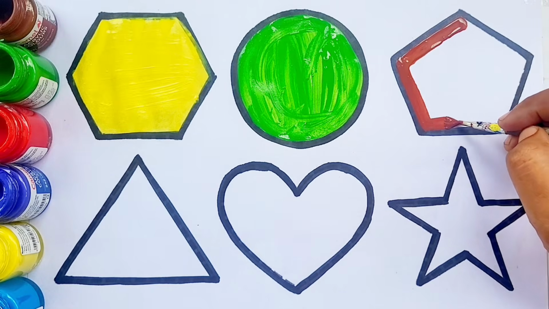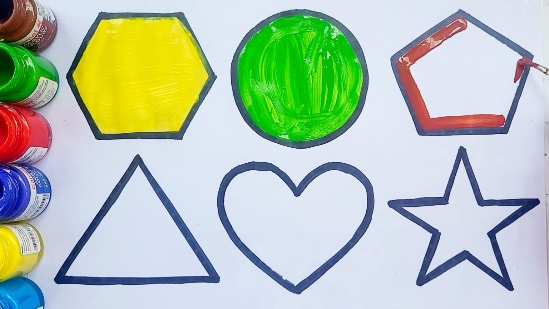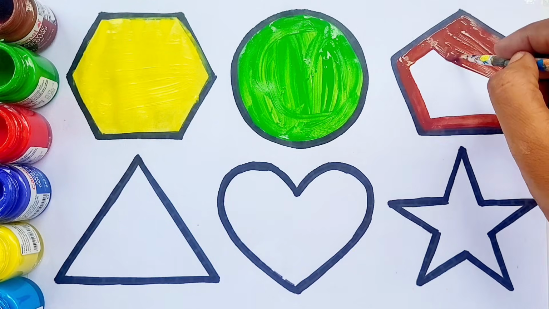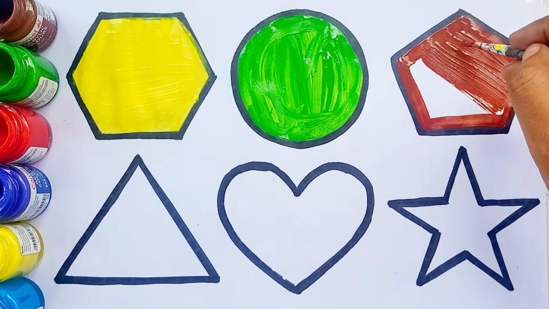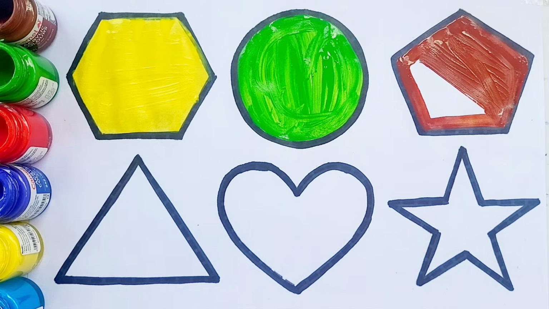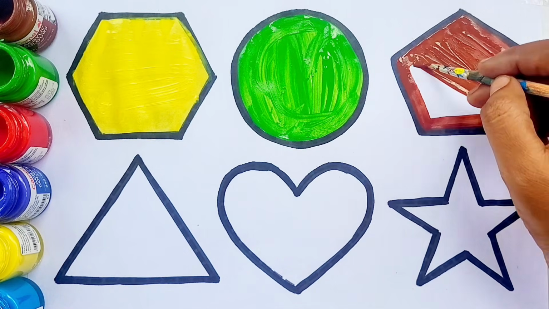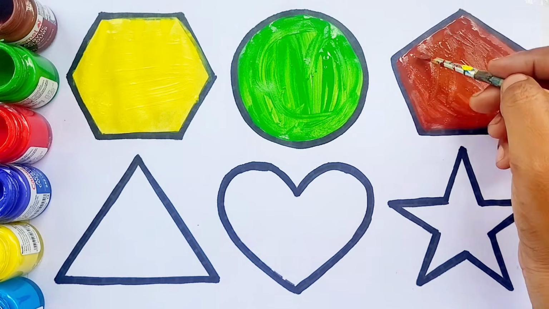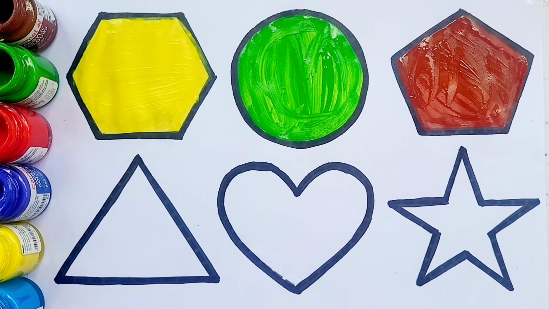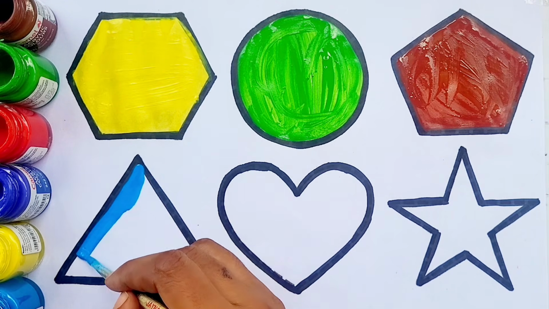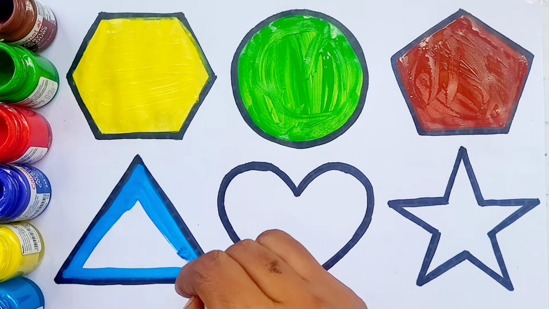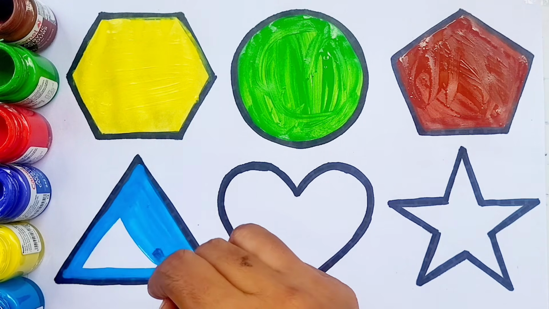Pentagon, brown color. Pentagon, brown color, kids. Triangle, sky blue color. Triangle, sky blue color.